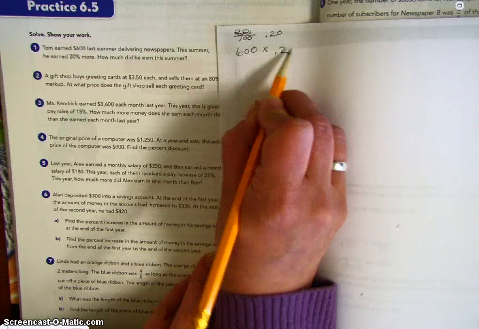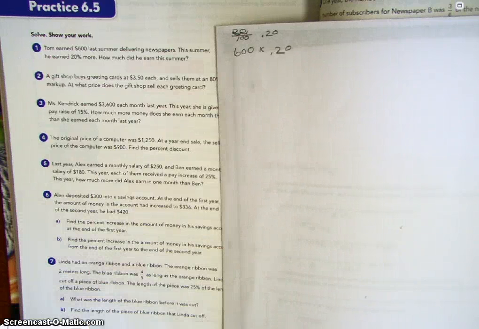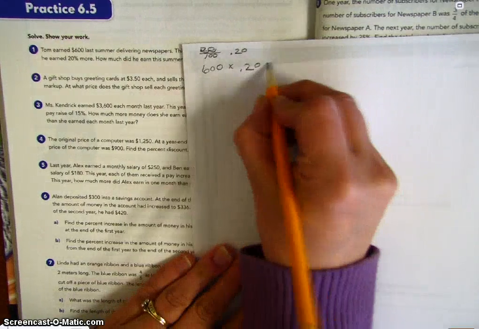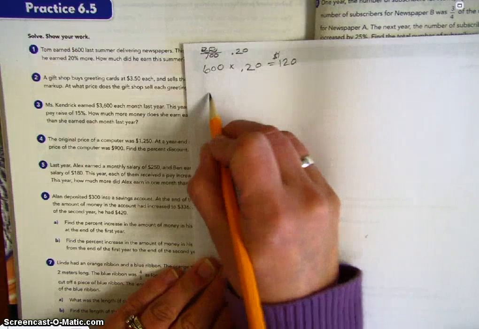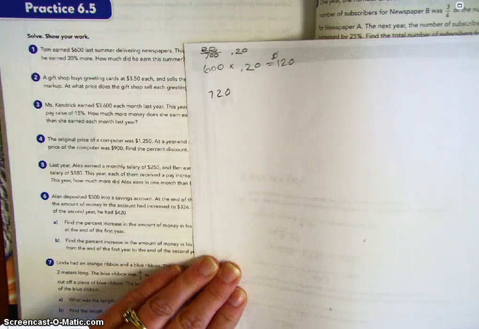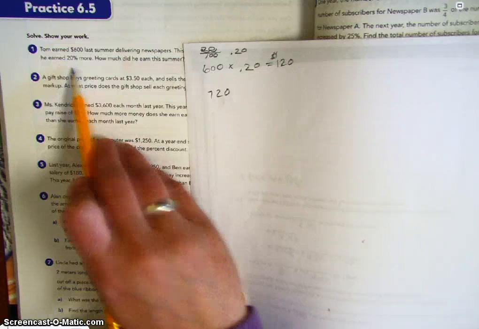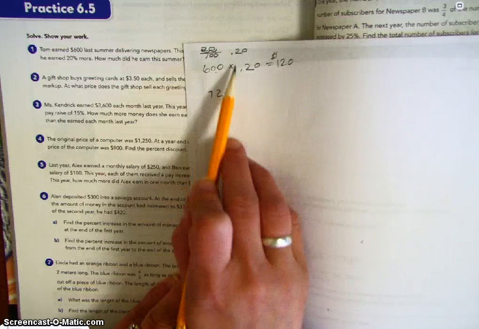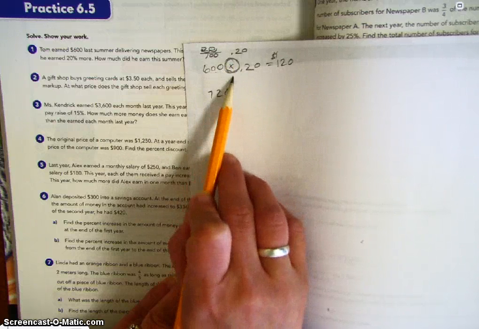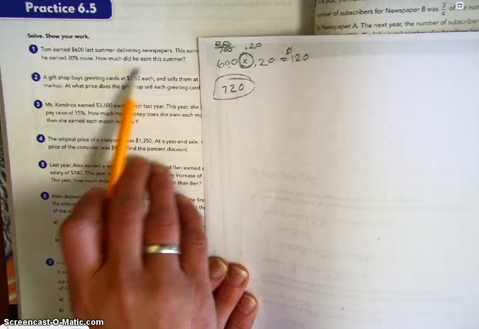So it's 600 times 0.20, which is going to be 120. And so that is how much we would need to add on to the 600, which would equal $720. So all we did was turn our percentage into a decimal by putting it over a fraction, doing the division, and then take that decimal and multiply, not divide, by our original number. Then we just add those together for how much he earned this summer.